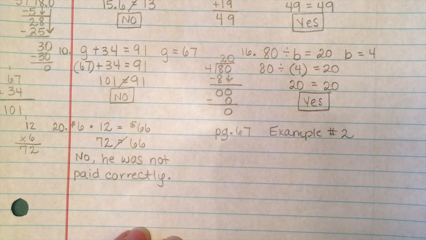Life science application. One science book states that a male giraffe can grow to be 19 feet tall. According to another book, a male giraffe may grow to 228 inches. Determine if these two measurements are equal.